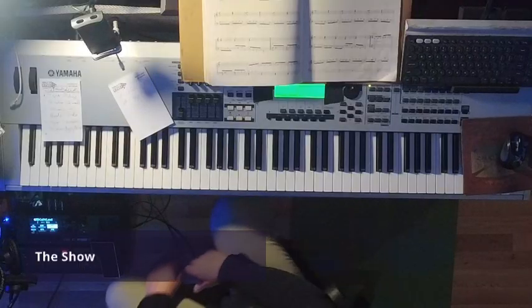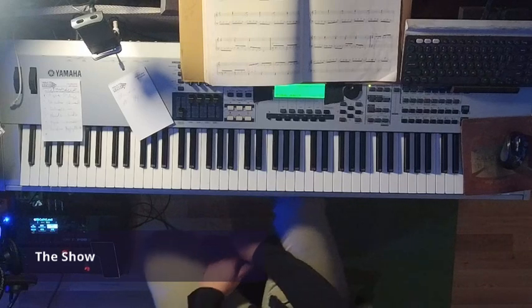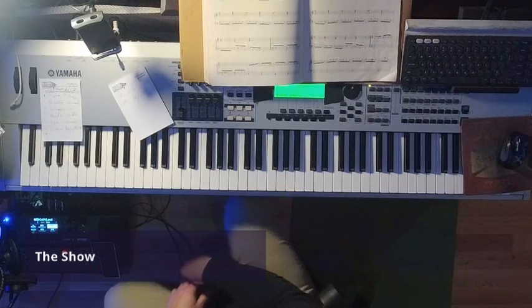There's a term called hemiola. The best I can describe it is, if you saw West Side Story, the Leonard Bernstein song "America."